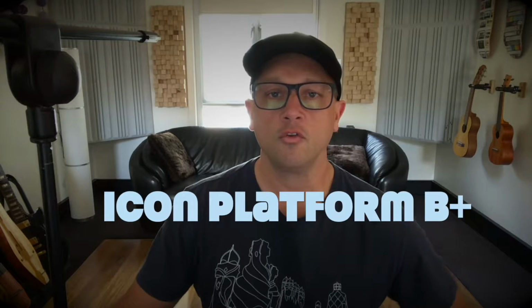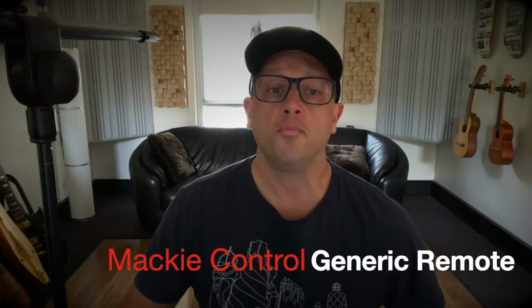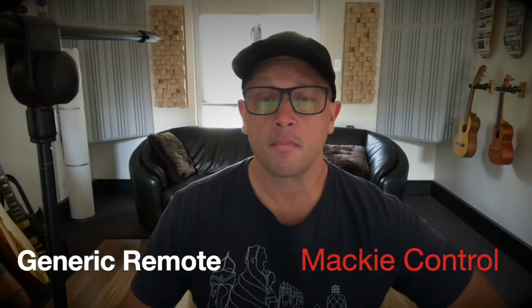Hey guys, so today we're going to look at setting up the Icon Platform B Plus as the control surface for Cubase on a Mac. The B Plus is a pretty incredible unit and can be easily programmed to have almost limitless key commands. So we're going to do this by using the Mackie Control and Generic Remote protocols on Cubase. I'll also show you how to navigate those potentially hundreds of key commands pretty easily as we get through the video. Let's get into it.